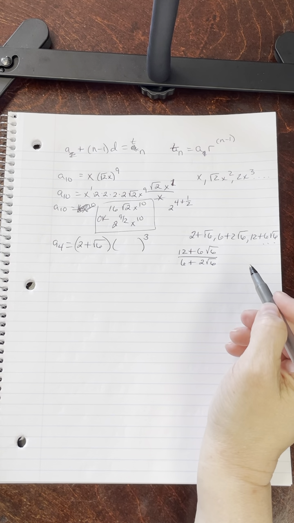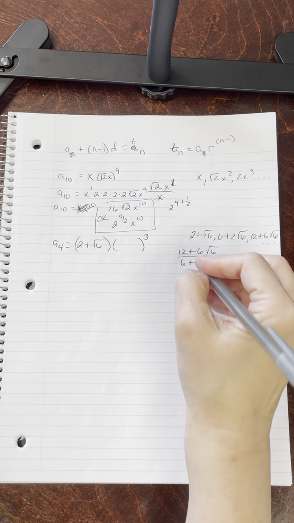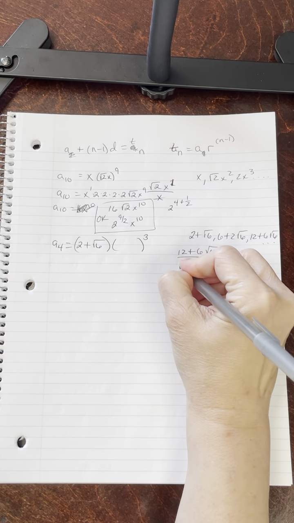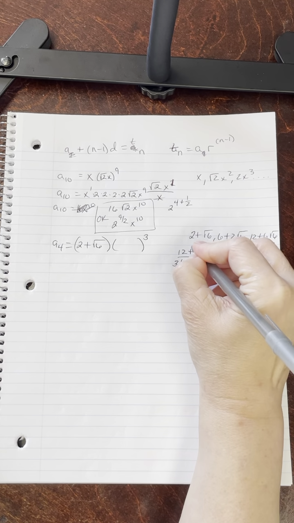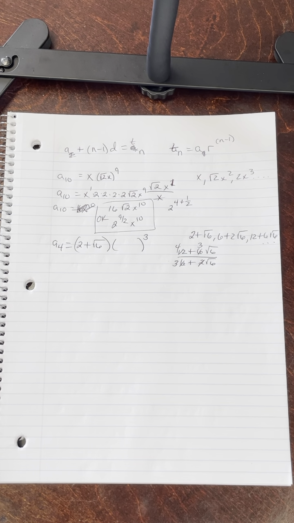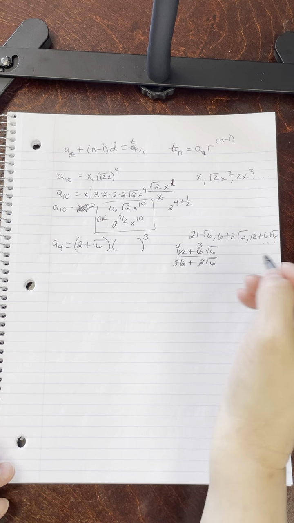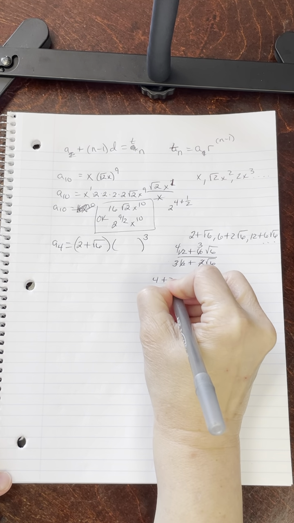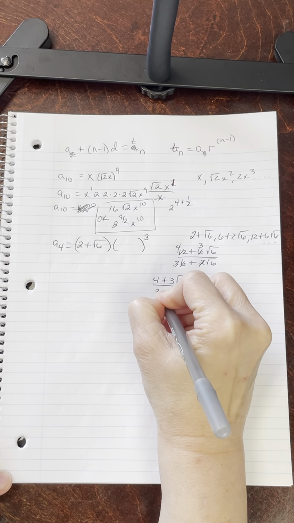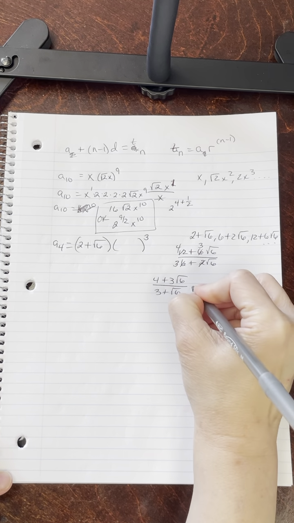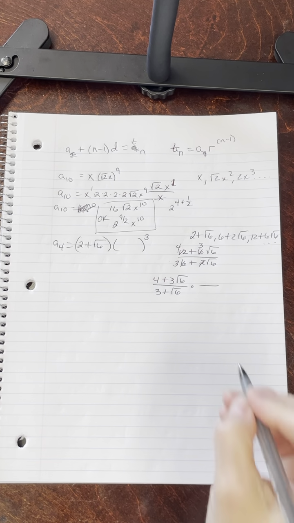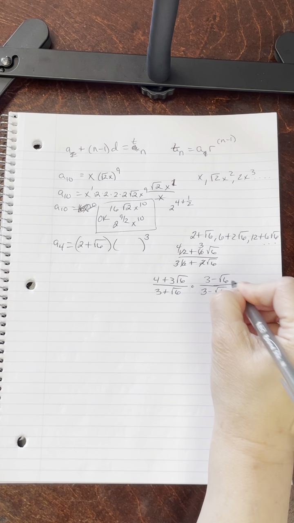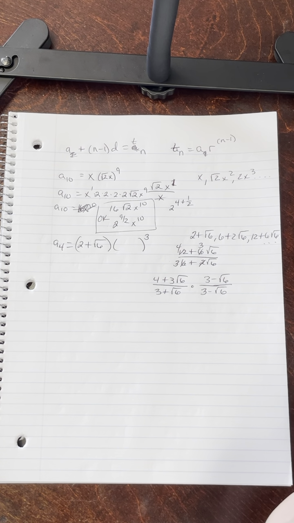All right, but what do I see that I can reduce all of these outside numbers by? 2. So this one goes by 2, this drops to a 3, this drops to a 3, this drops to a 4. Now, 4 plus 3 root 6, okay, I need to fix that because I have a root 6 in the bottom. So what do I multiply the top and the bottom by that eliminates the root? Change the sign in the middle. This goes way back to the beginning, so hopefully you're remembering that rule. And then we have to distribute out.